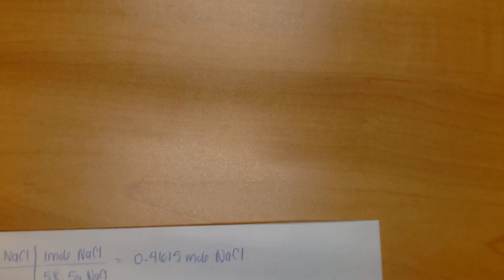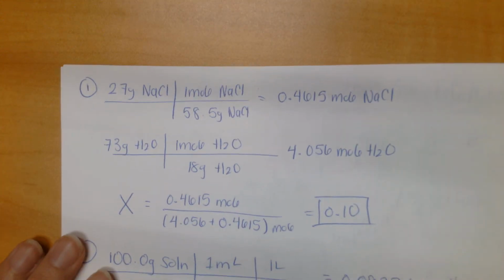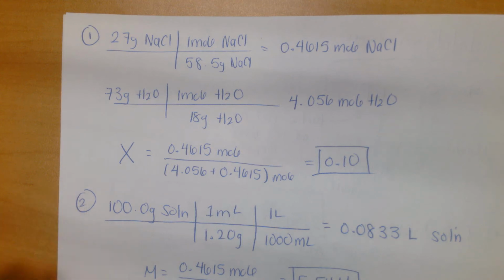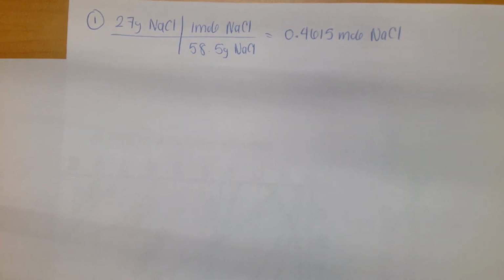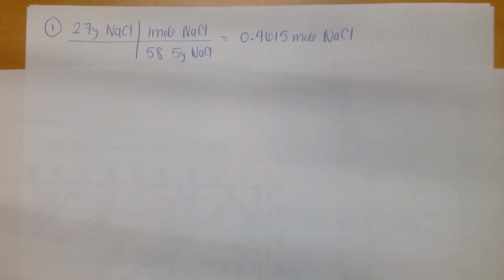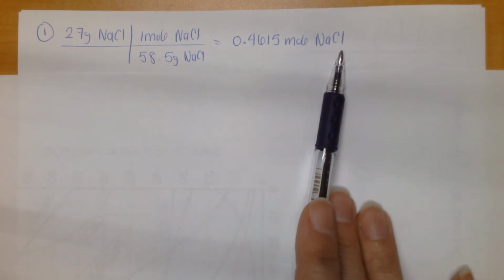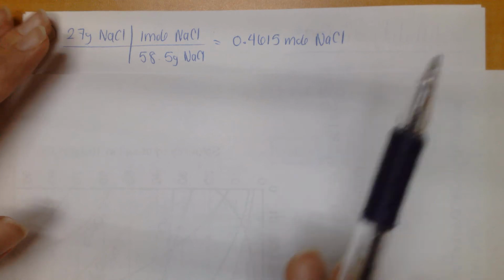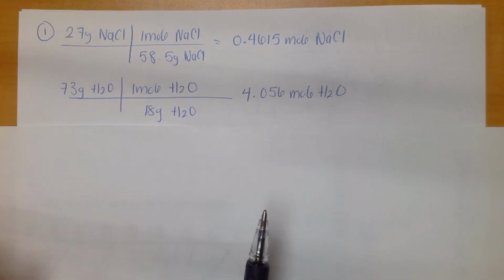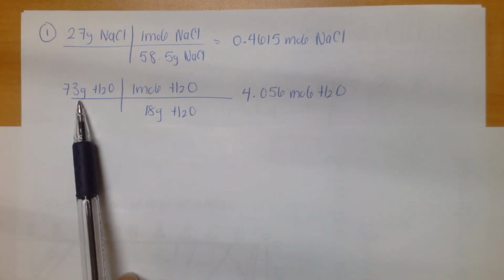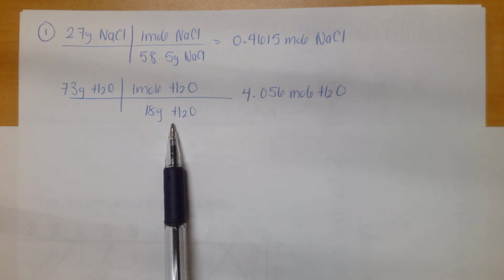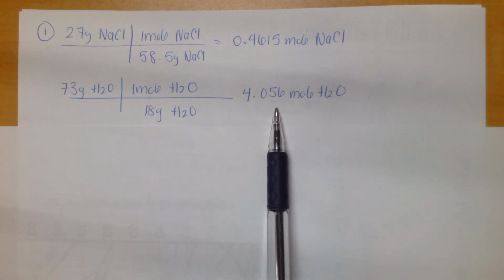All right, so the first one asks for a mole fraction. First we're going to take the grams of NaCl and turn it into moles. Easy enough. We're going to repeat that now with water: 73 grams of water, divided by the molar mass of water to get moles of water.